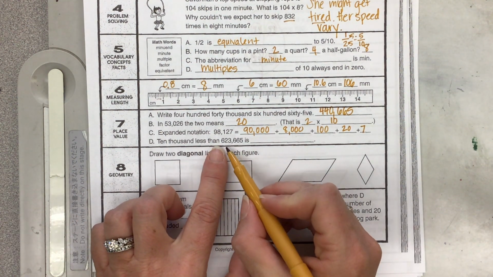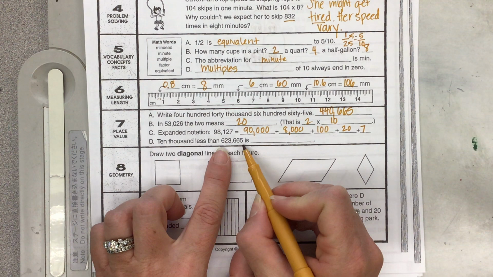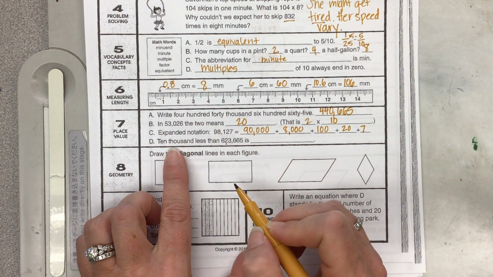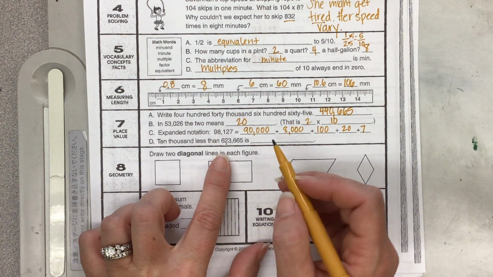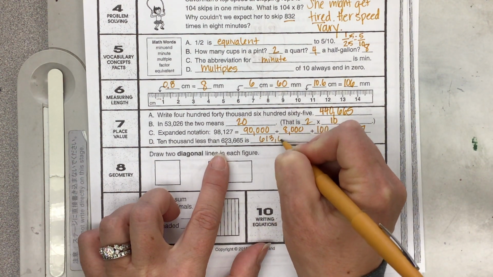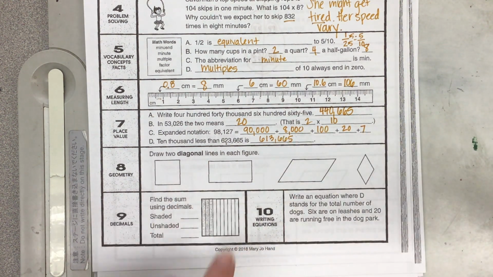10,000 less than 623,665. So I'm looking for the 10,000s, which is a 2. So I'm going to take 1 away. So I get 613,665.